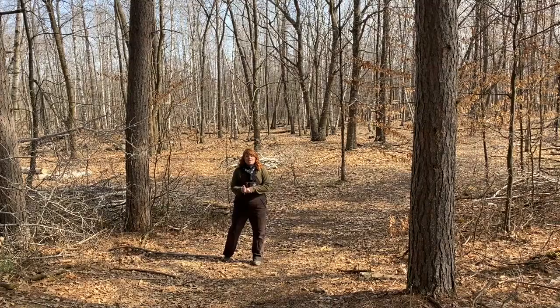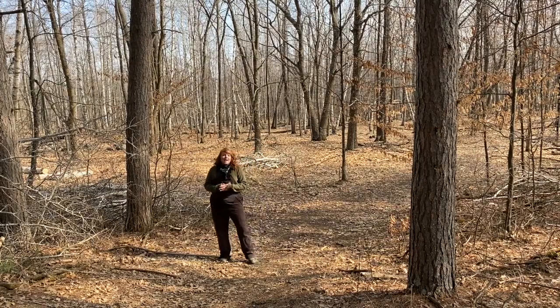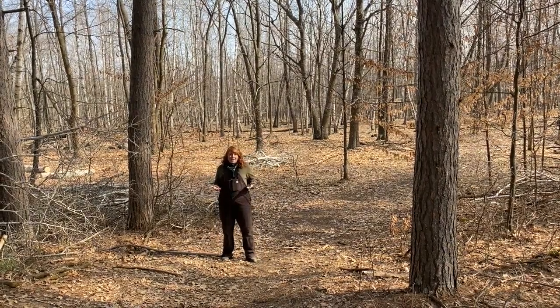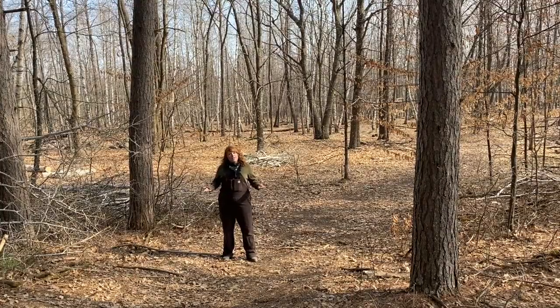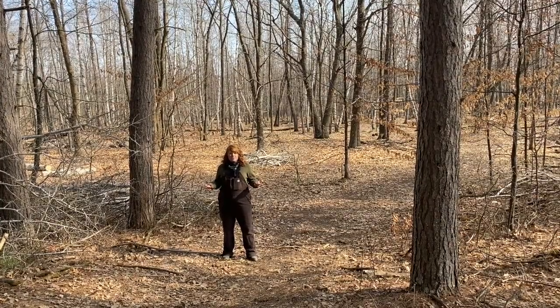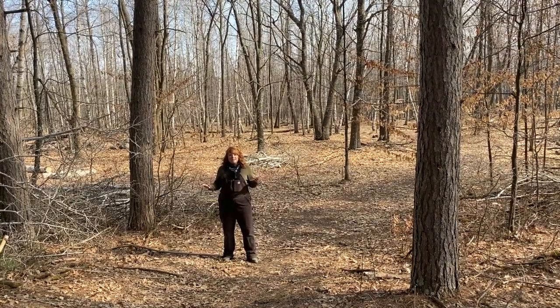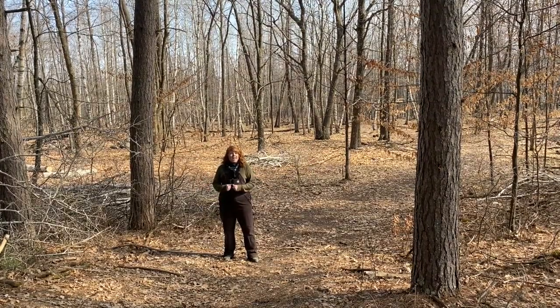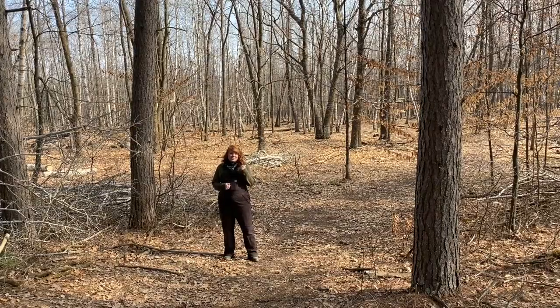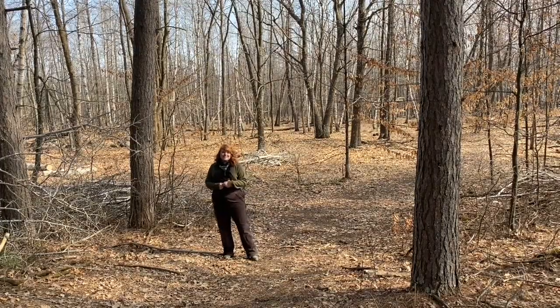Let's keep up those same observation skills as we hike. What biotic factors are you noticing? What abiotic factors are you noticing? What is similar between the two forest ecosystems and what's different? So let's hike into the deciduous forest.